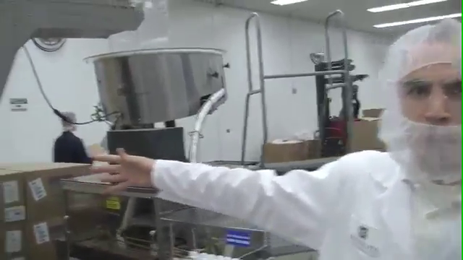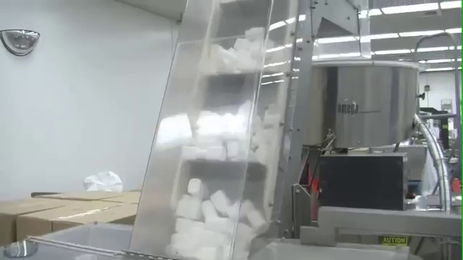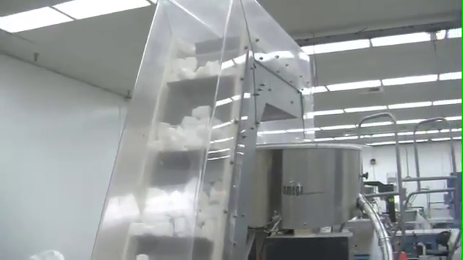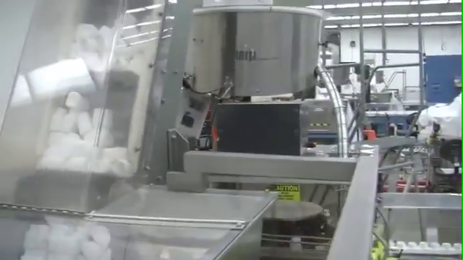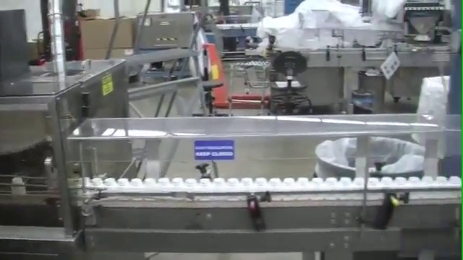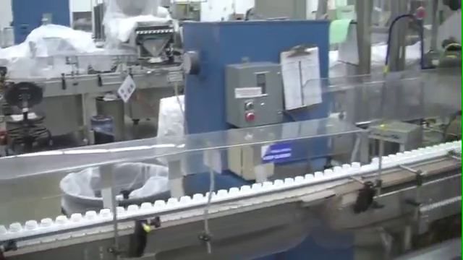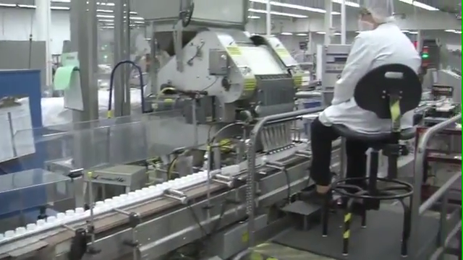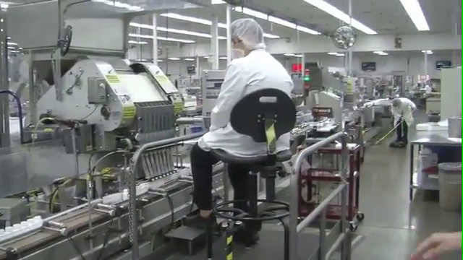Over here you have all the bottles that are needed for these tablets. They go into the bottle unscrambler. The bottle unscrambler puts them right side up, and that's when they get inserted onto the conveyor belt. The conveyor belt will go across the line, and that's when the tablets will be fed into them.